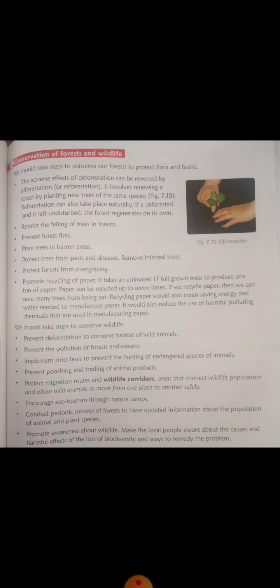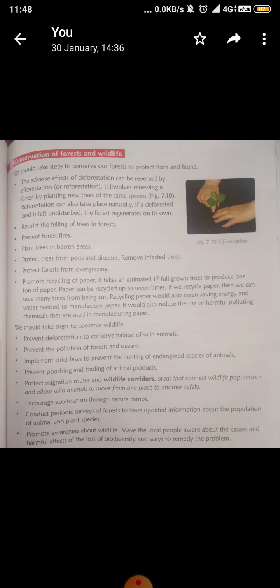and reforestation can also take place naturally. If a deforested land is left undisturbed, the forest regenerates on its own. What they have said here is, suppose you are not disturbing the deforested land, then what will happen? The forest will regenerate on its own.